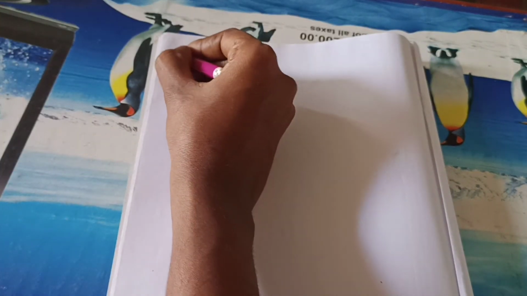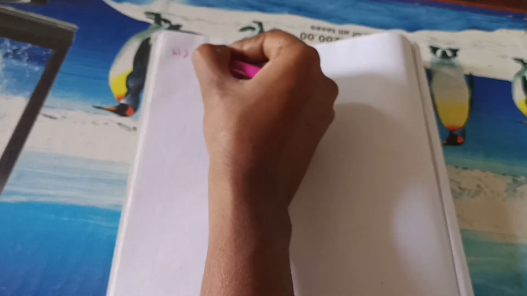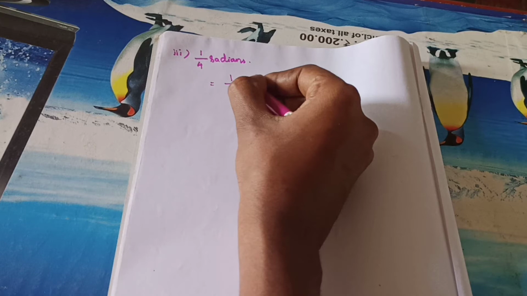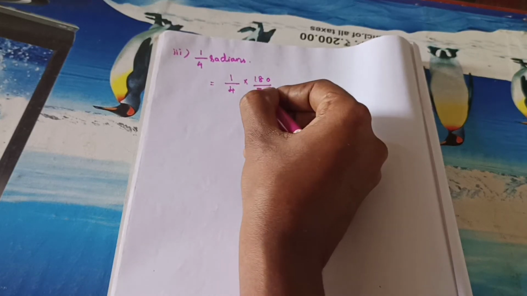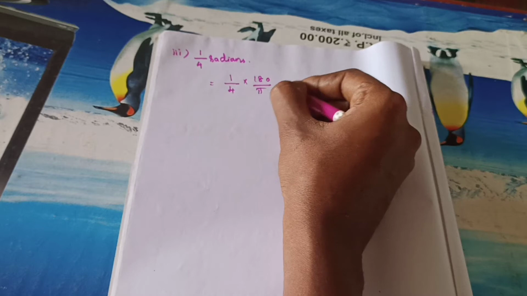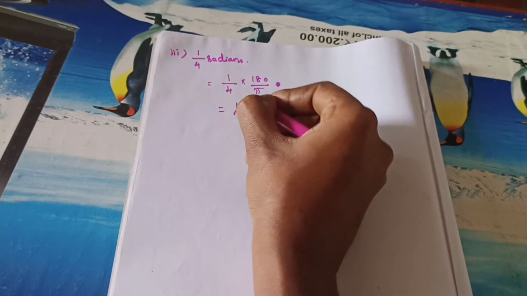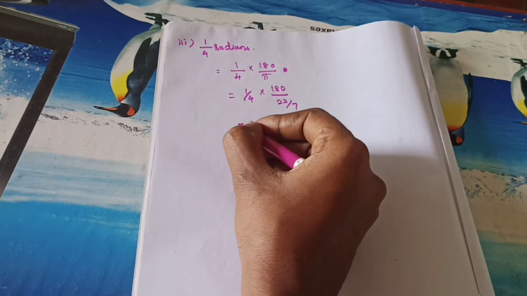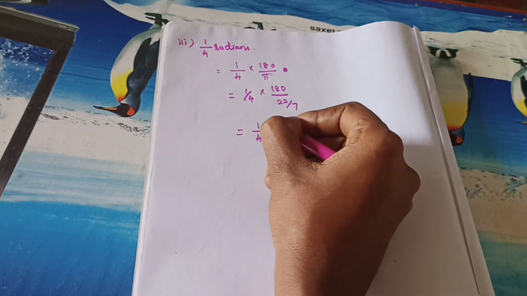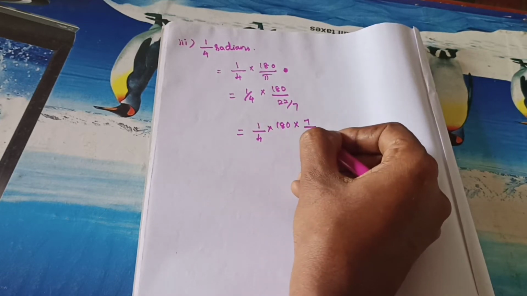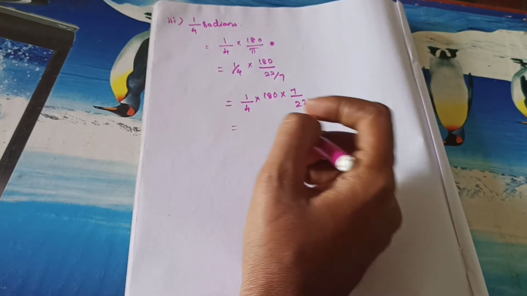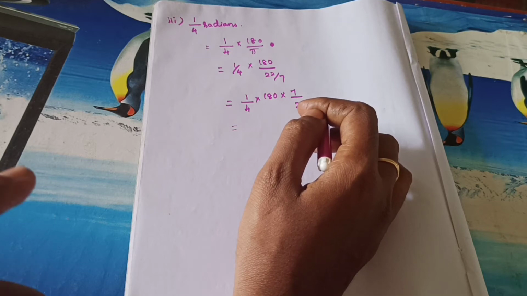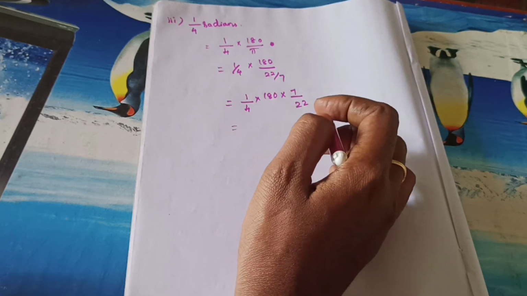Next part, the third one, 1 by 4 radians. How will you calculate? 1 by 4 into 180 divided by pi. What's the value for pi? 22 by 7. Bring this to the numerator. 1 by 4 into 180 into 7 by 22. If you can, just multiply and write down the answer. Otherwise you can calculate it in degrees, minutes and seconds as in your book.